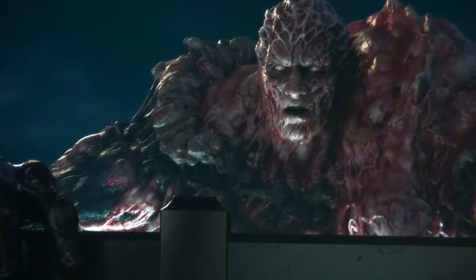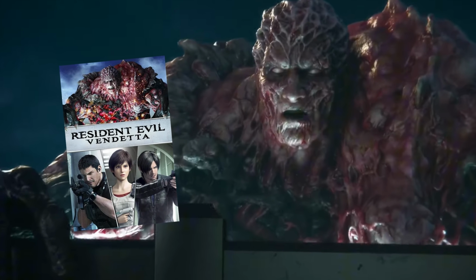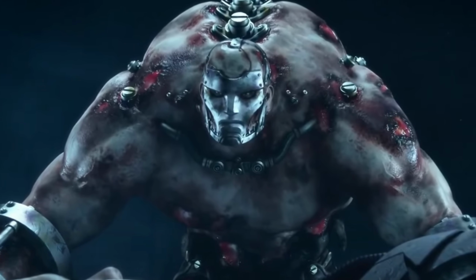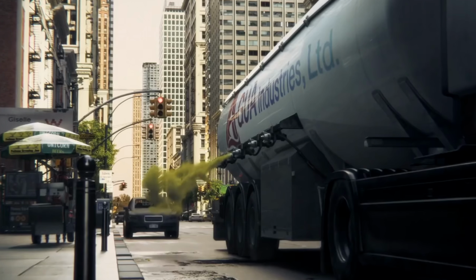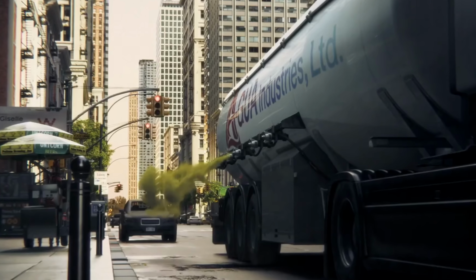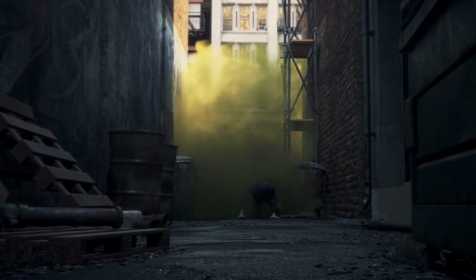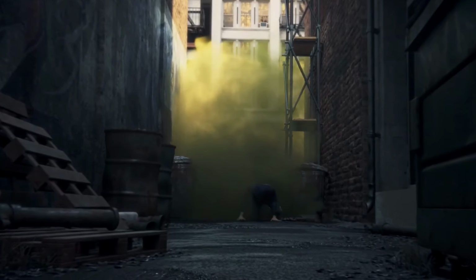The virus appears in the CG film Resident Evil Vendetta, where its strategic potential is fully demonstrated. Unlike chaotic outbreaks like Raccoon City, the A virus was designed for precision bioterrorism.